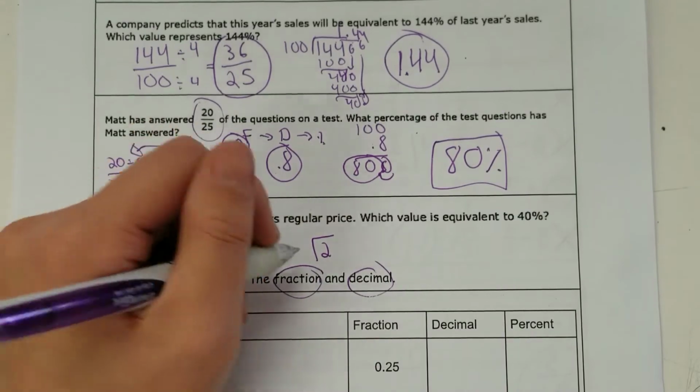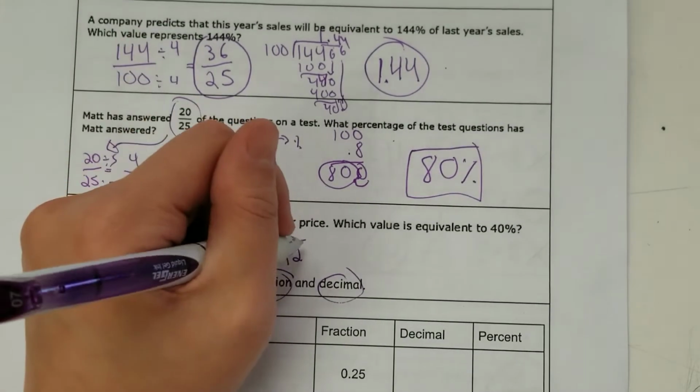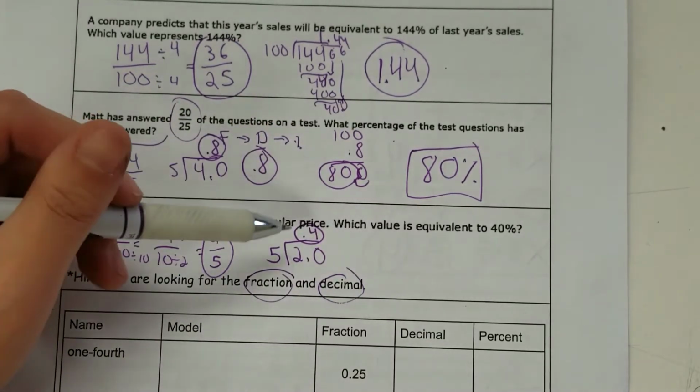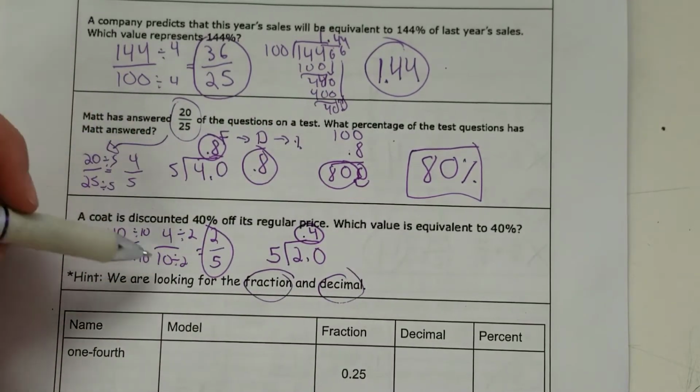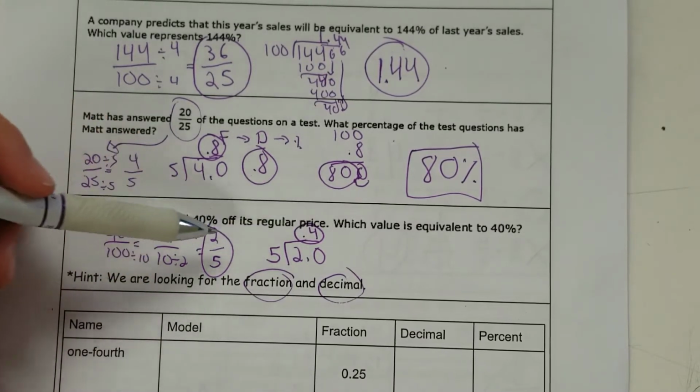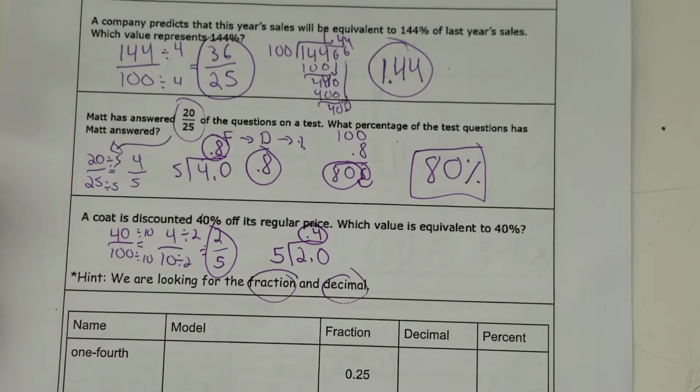I need to change this to a decimal as well, and so with my decimals, I know that it's going to be 0.4, 4/10. The same thing as I wrote over here. So we have our decimal, we have our fraction, and we have our percent.